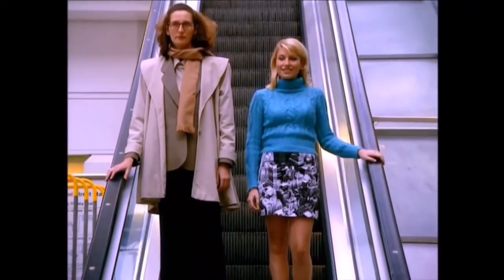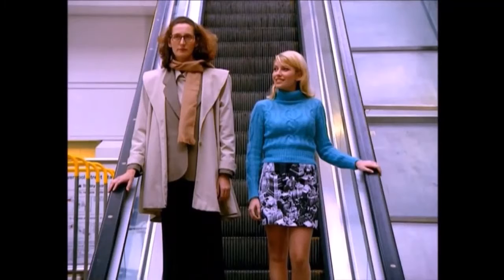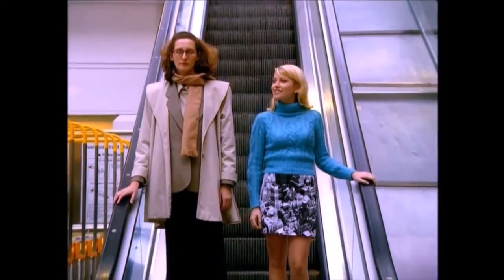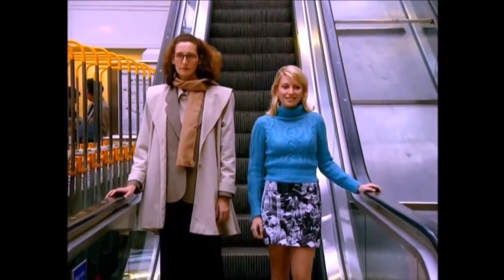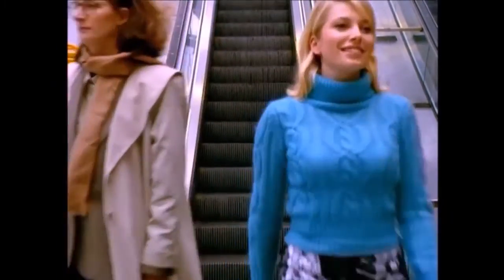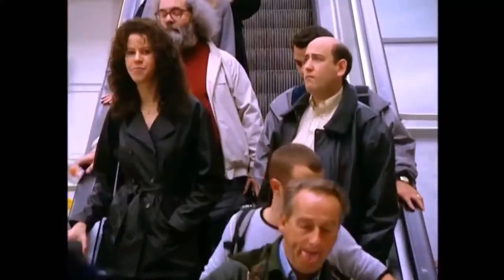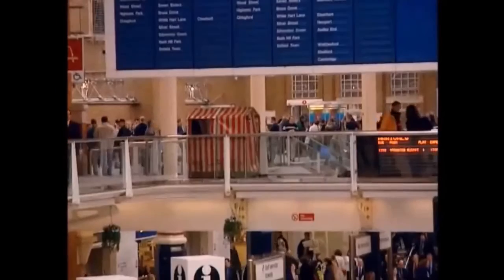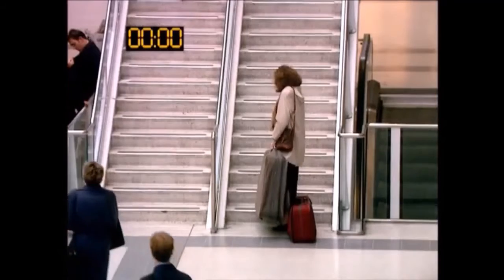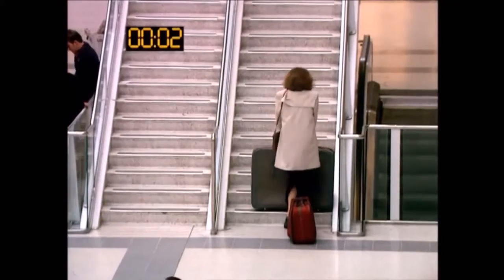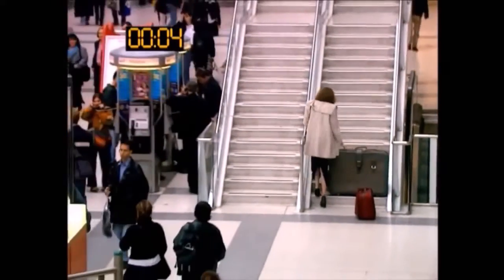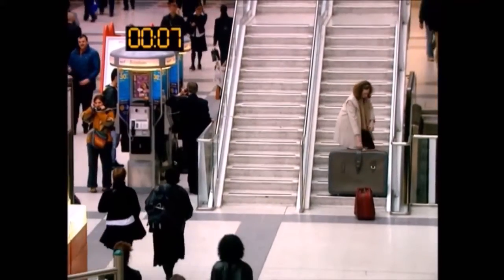Meet Ruth and Rebecca. Rebecca's classically attractive. Ruth's more on the plain side. They're going to demonstrate that how you look affects how you're treated. They're going to struggle up staircases at opposite ends of Liverpool Street Station in London with heavy bags, and we'll be filming in this workman's hut. First up, Ruth. How long before a knight in shining armour rescues this damsel in distress?